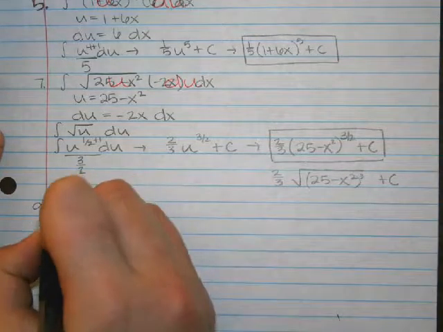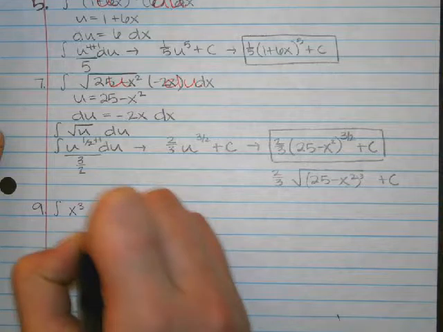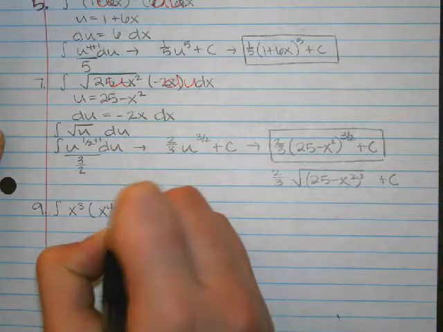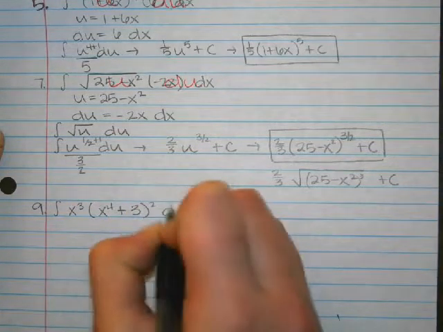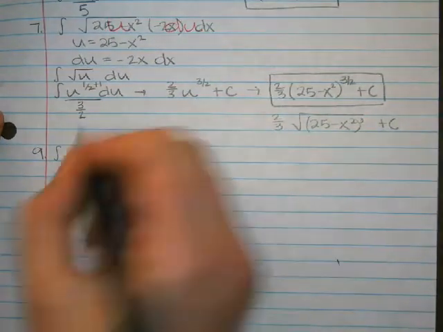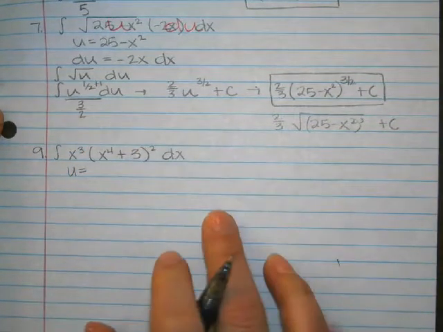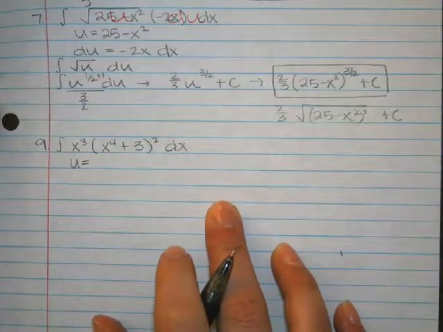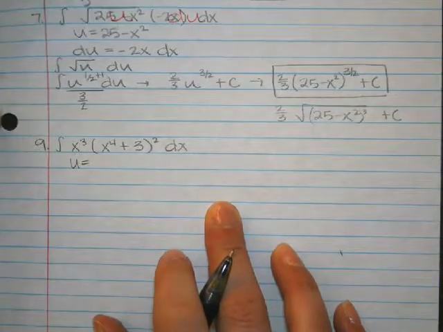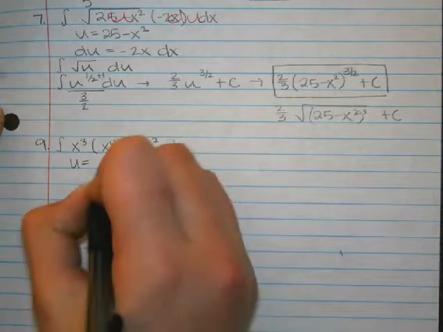So this one says integral of x to the third times x to the fourth plus 3 squared dx. What would the u be? x to the fourth plus 3.